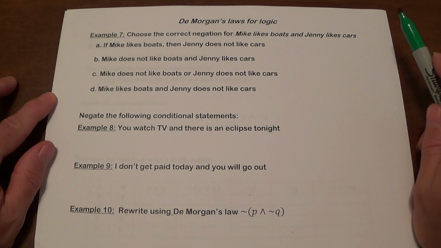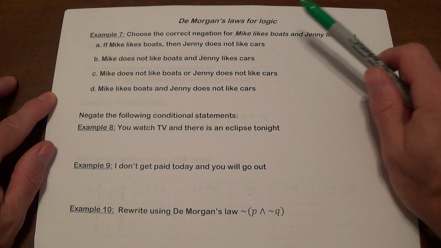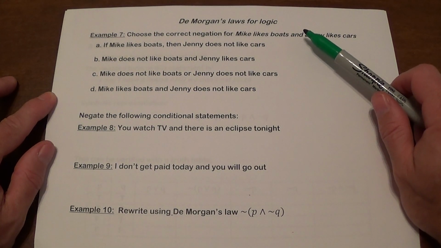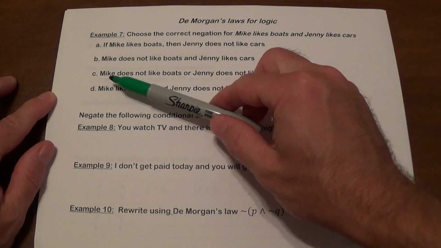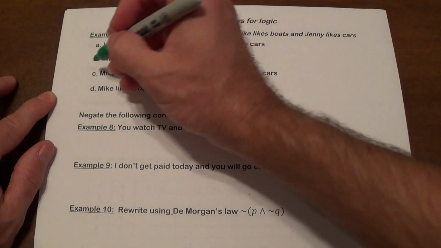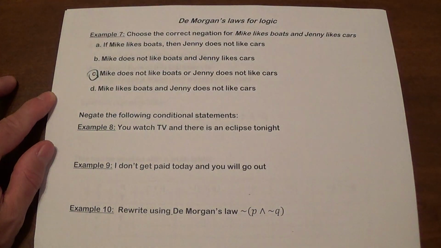So we need to choose the correct negation. Both are going to be negated and changes to or. So we need to find the one that matches that. Mike does not like boats, or Jenny does not like cars. This is our answer here.